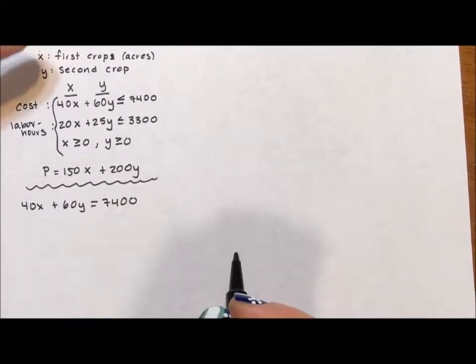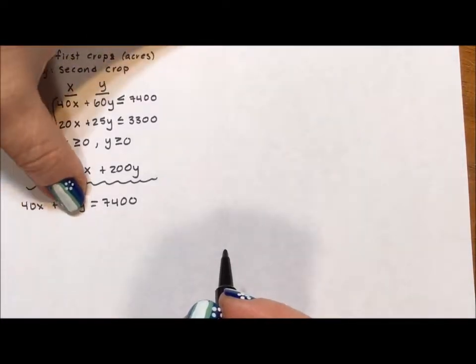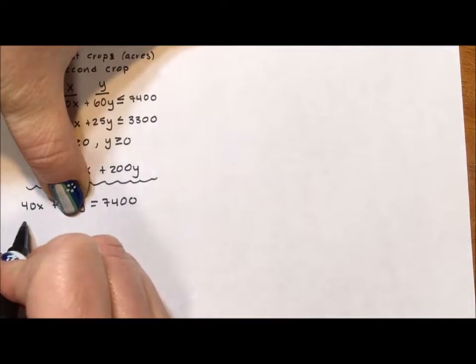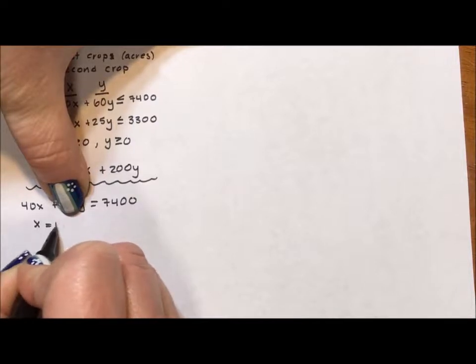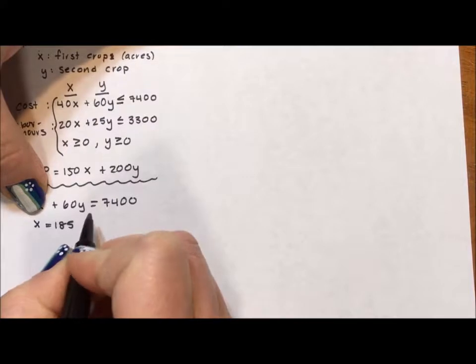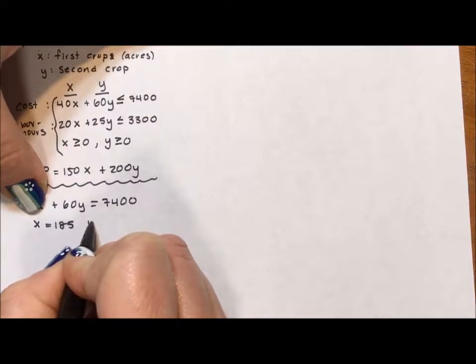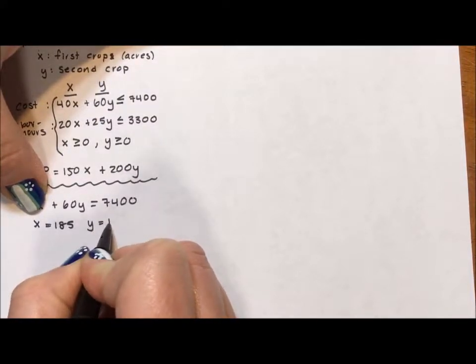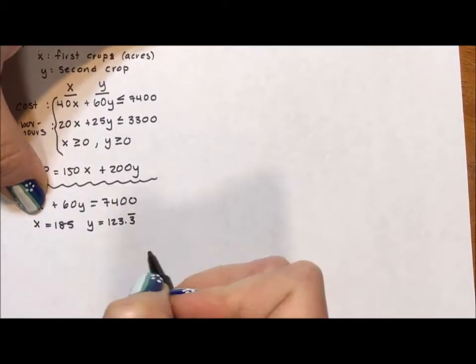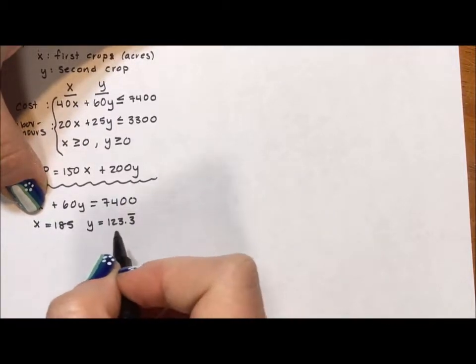So if y is equal to 0, then 40x is equal to 7,400, or x is equal to 185. If x is equal to 0, so 60y is equal to 7,400, then y is going to equal 123.3 repeating. Normally I go to fraction, but for simplicity right now, I'm just going to go to decimal.